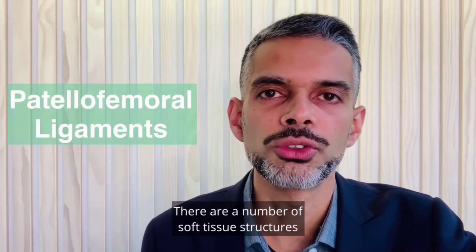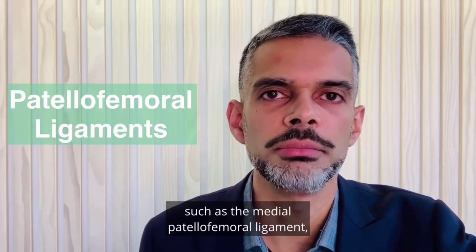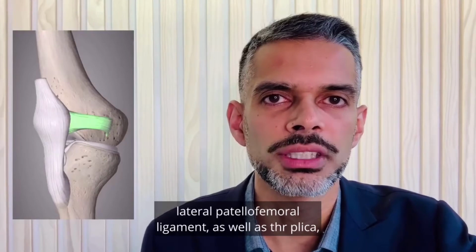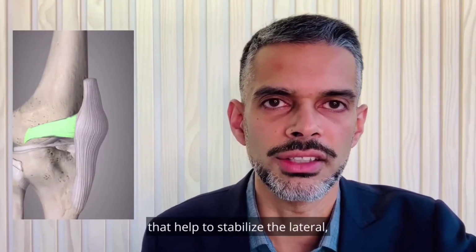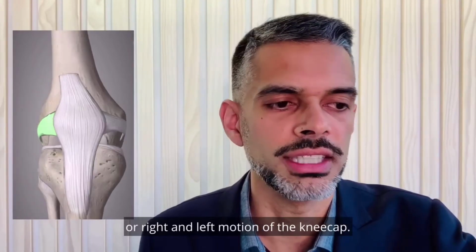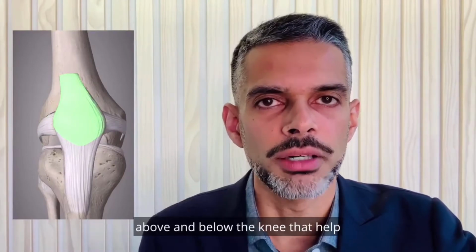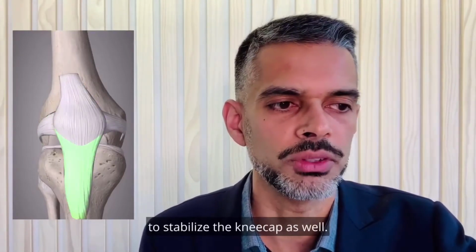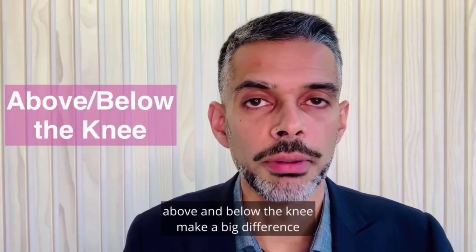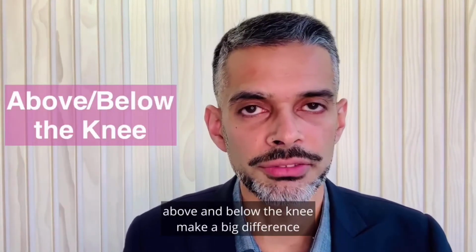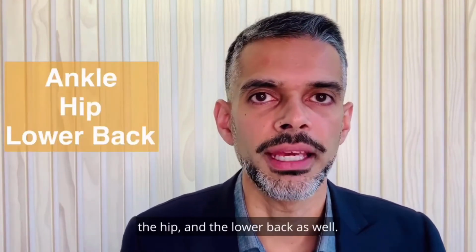There are a number of soft tissue structures that are very key as well, including the ligaments such as the medial patellofemoral ligament, lateral patellofemoral ligament, as well as a plica that help to stabilize the lateral or right and left motion of the kneecap. There's also the quadriceps tendon and the patellar tendon above and below the knee that help to stabilize the kneecap as well. It's also important to remember that the structures above and below the knee make a big difference in terms of what happens in the knee as well. So that would include at the ankle, the hip, and the lower back as well.